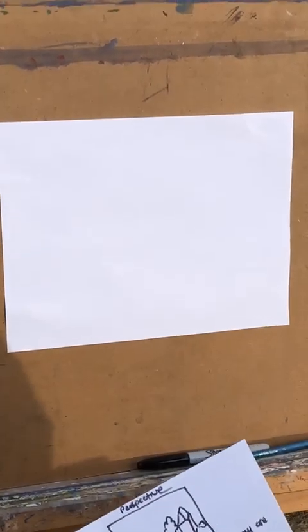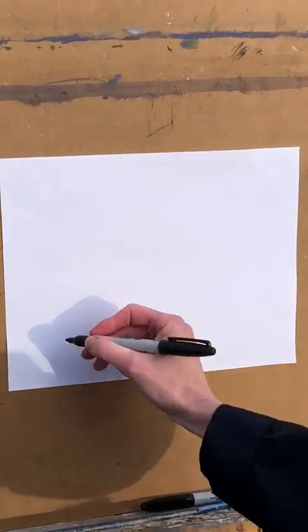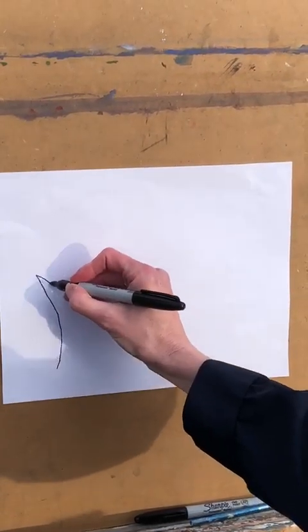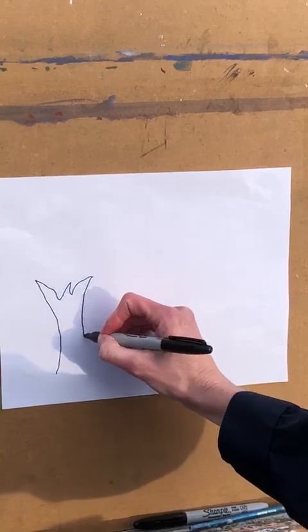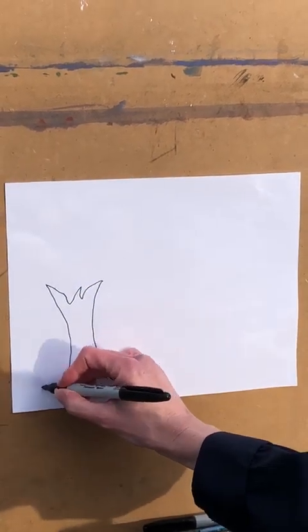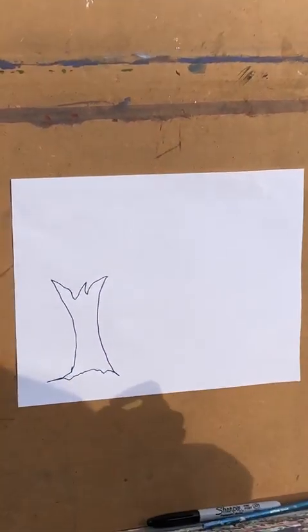Now, the first thing we're going to talk about is perspective in our landscape. And the perspective is the way that you see something. So things that are closer to you are going to be bigger. So let's start with a nice big tree. I have my branches and I have my roots.